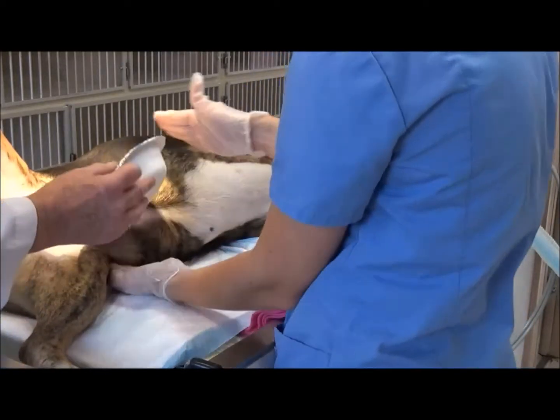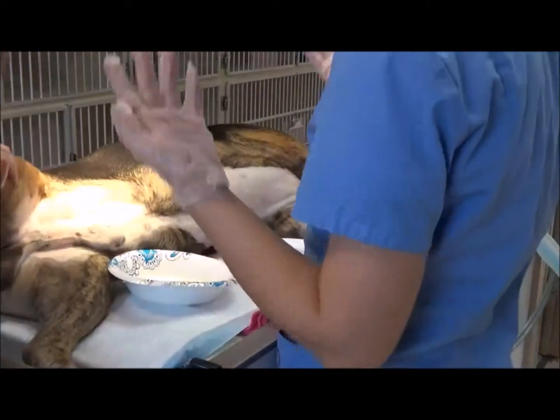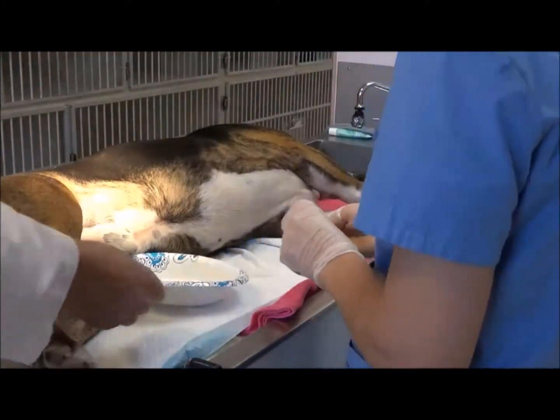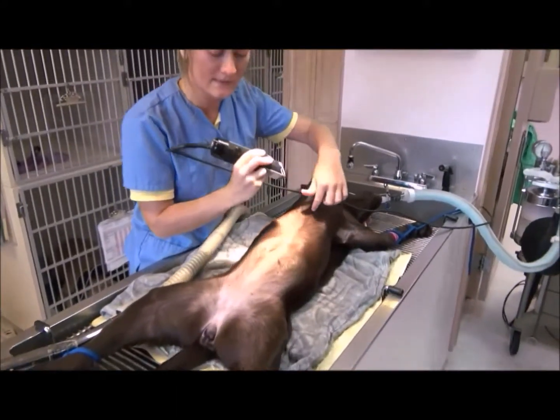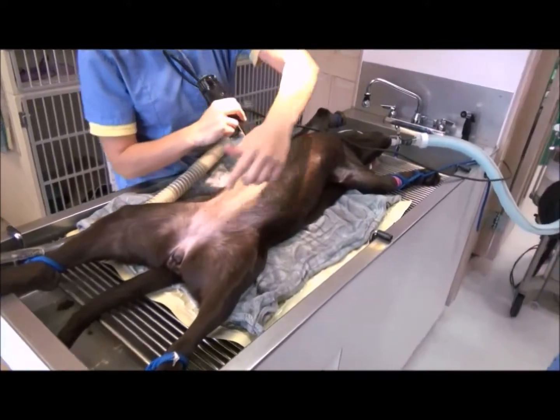Just don't think it's full enough. There's a little drip. But for the spay, so I'm going to put from the xiphoid process down to the pubis.